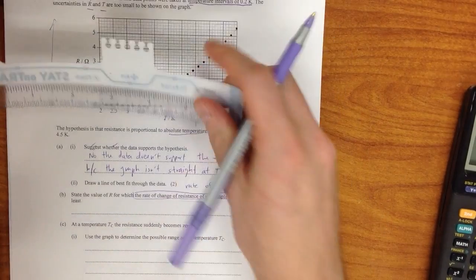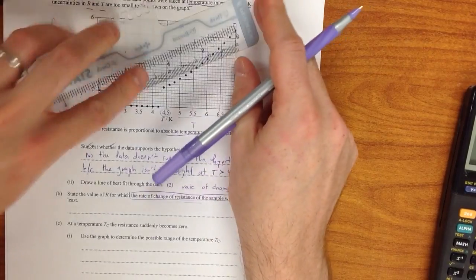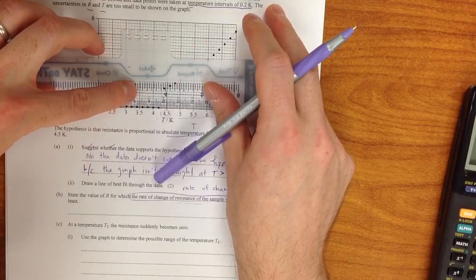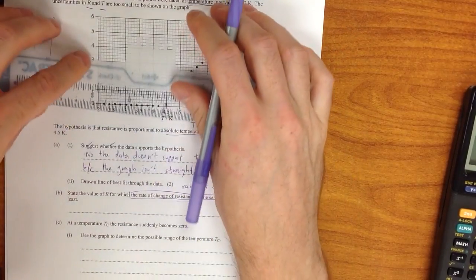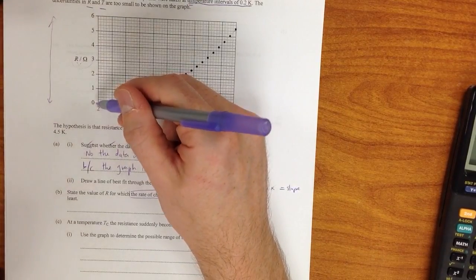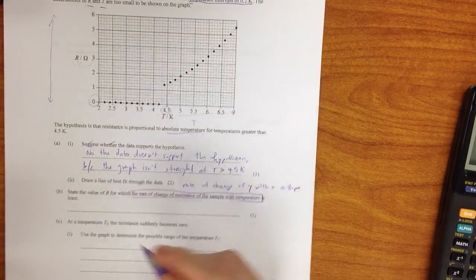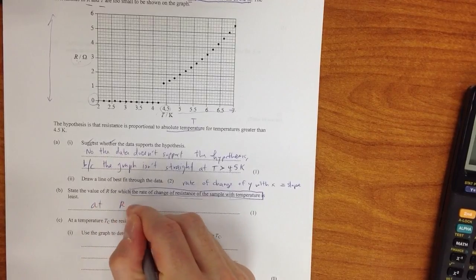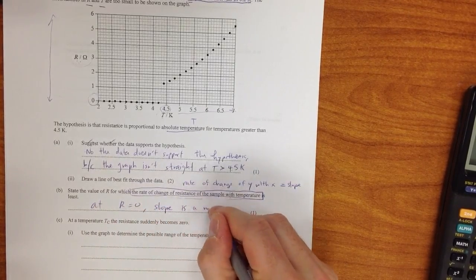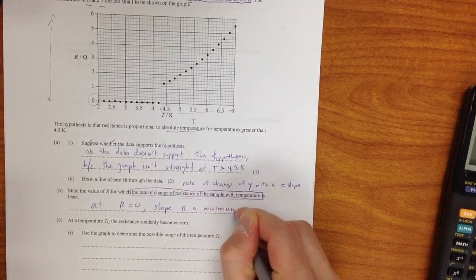Let's see. Well, here the slope is 0, and then the slope is like that, and the slope gradually increases. So at what value of R, where on the y-axis, do we have the smallest slope? Right here, right at the very beginning, at R equals 0. Slope is a minimum. It's 0.